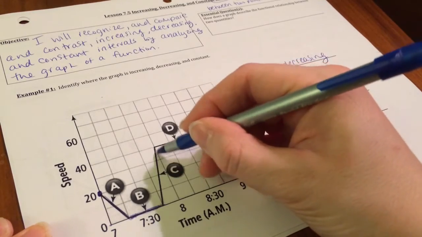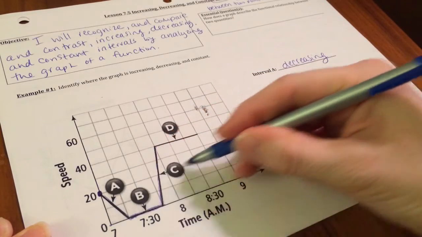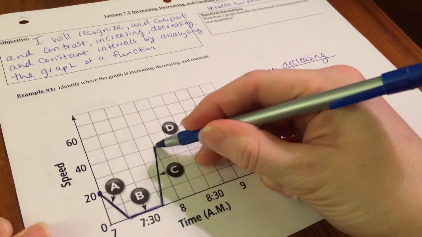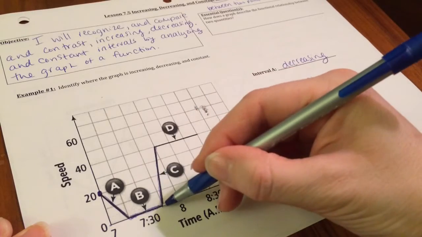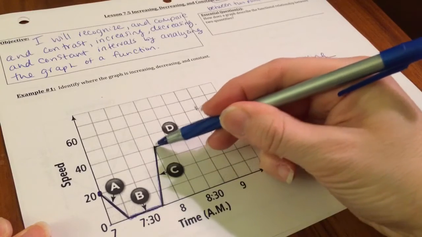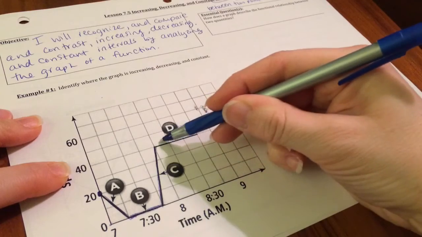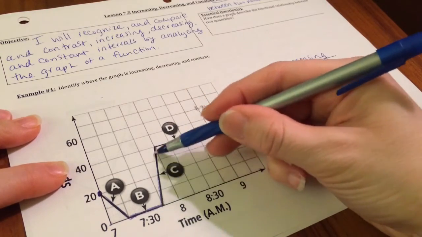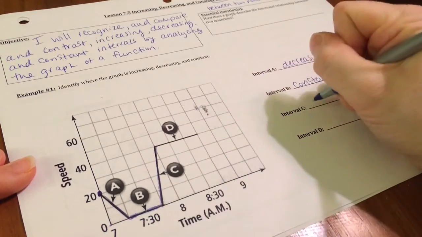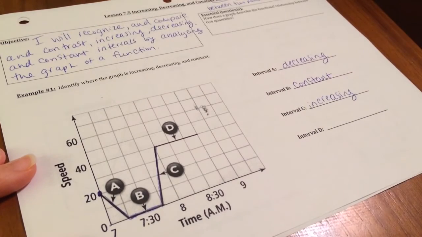Then our next interval is this line right here, and you'll notice when you're reading the graph from left to right, we're going from here to here, you'll notice the slope, it's going upward. This is an increasing interval. We went from a speed of 0 up to here, which if you notice over here, the speed is at 40 miles an hour. So maybe that's when the car increased its speed. So C, because it's going up, when you're reading from left to right, is an increasing interval.